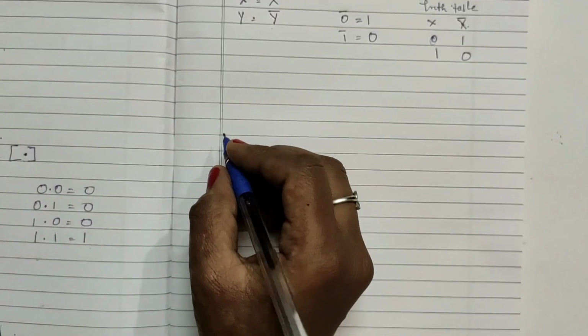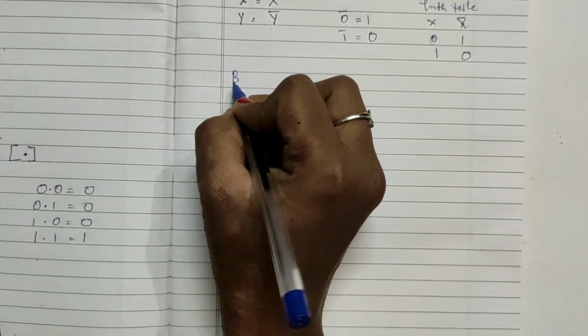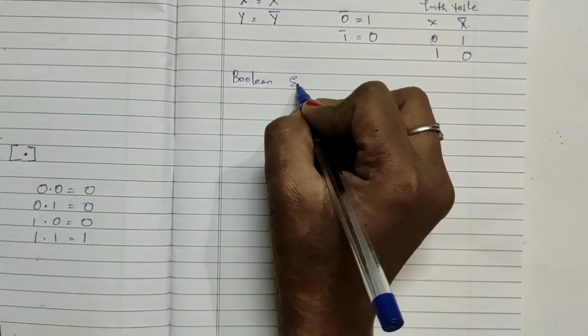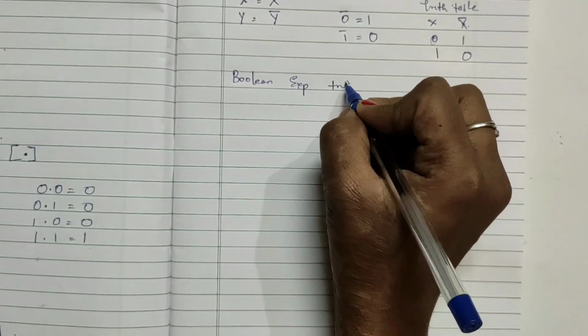Let's see one example of a Boolean expression using a truth table. We'll see an example.